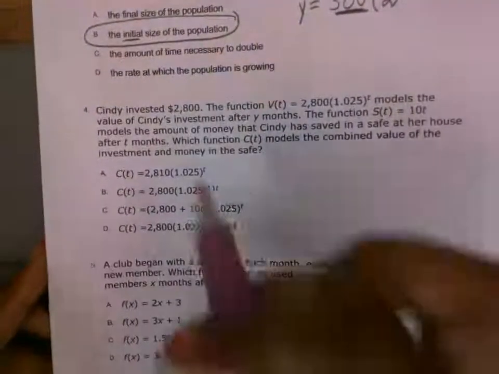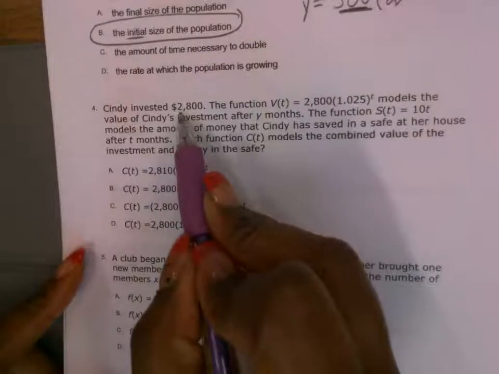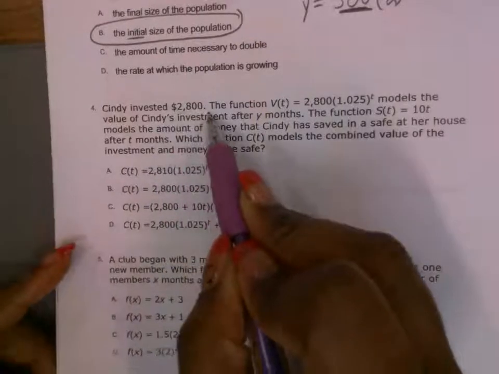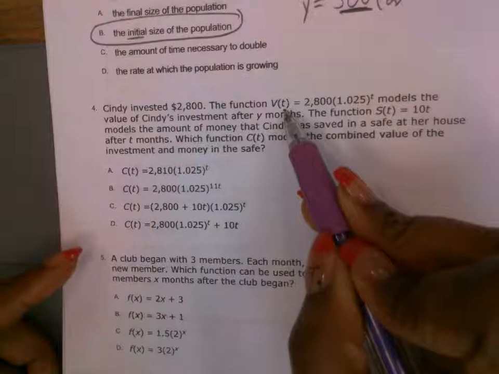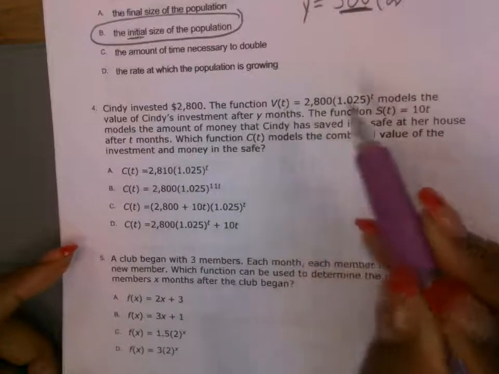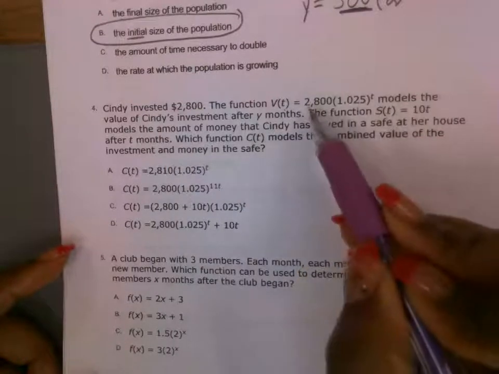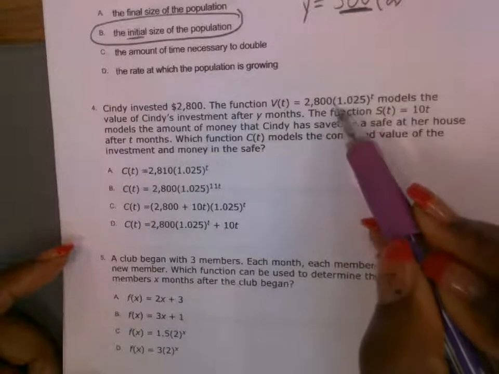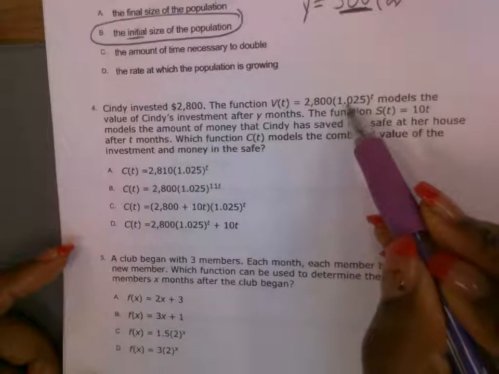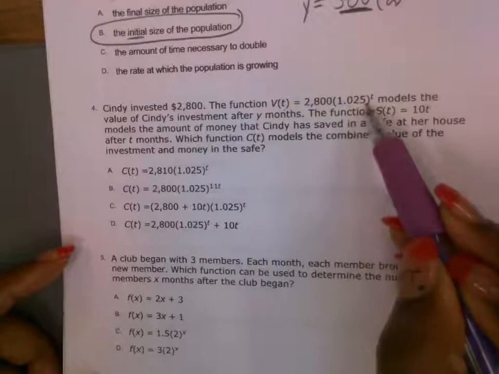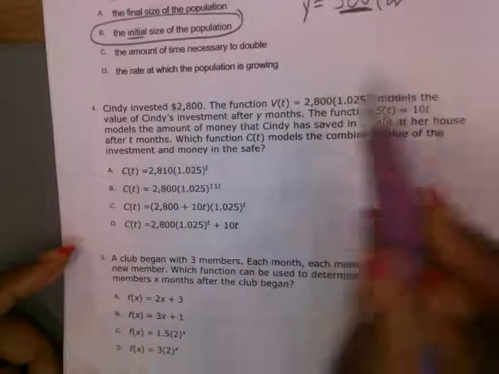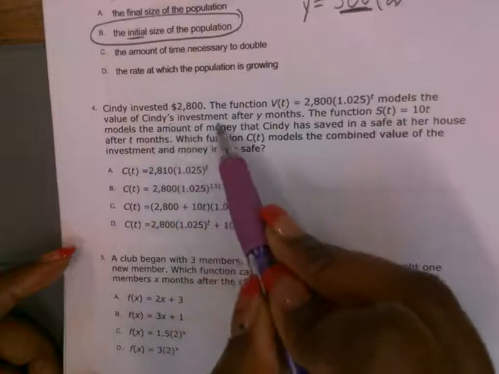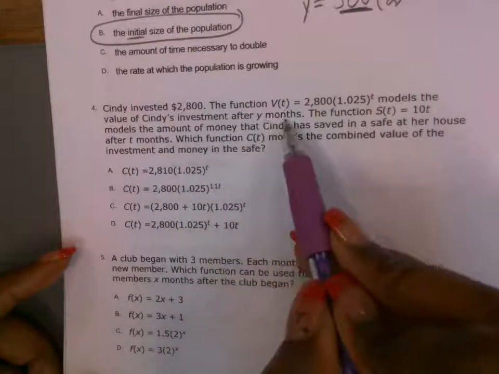It says Sydney invested $2,800. The function v of t, or we can say y, is equal to 2,800 times 1.25 to the t power, models the value of Sydney's investment after t months.